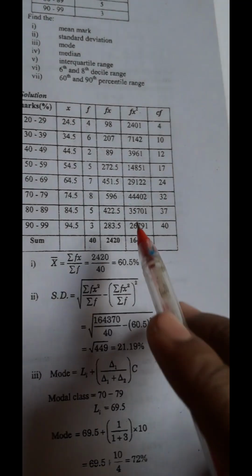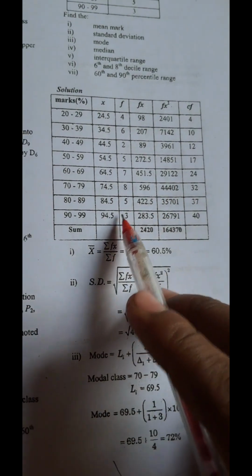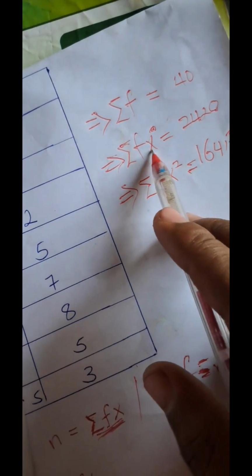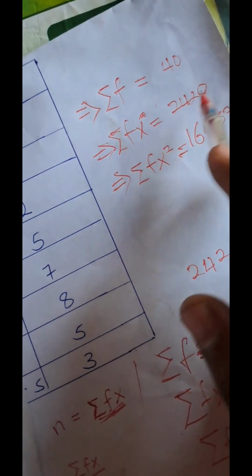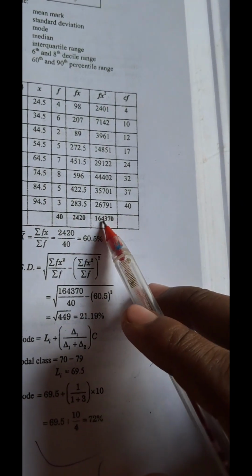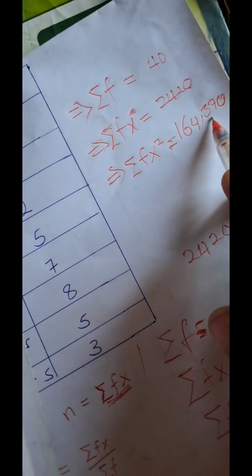As you see on this table of ours, when you're using this table, we got the summation of f, which was 40. Now the summation of fx was 2,420. Even here, using the calculator, we got 2,420. Then summation of fx squared was 1,164,370. Even here, it is the same thing. So you just know how to use the calc.